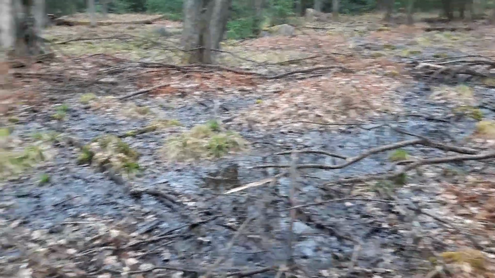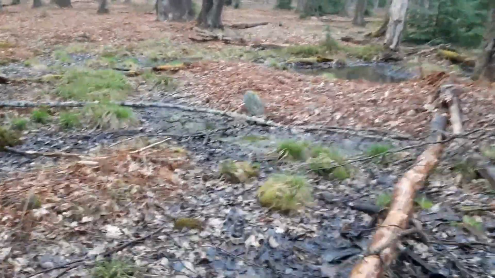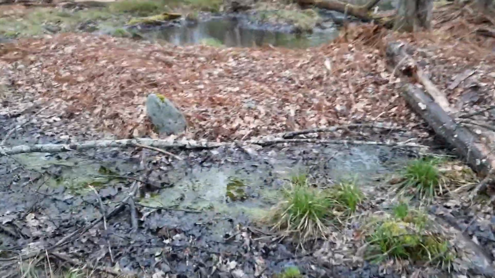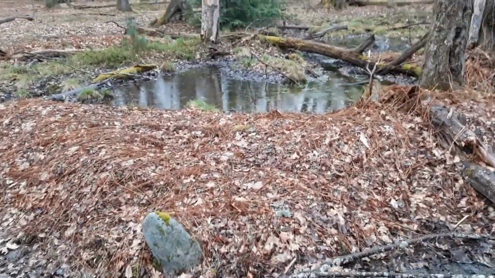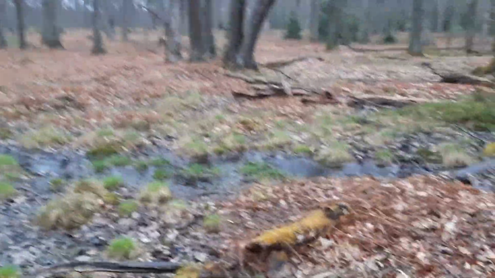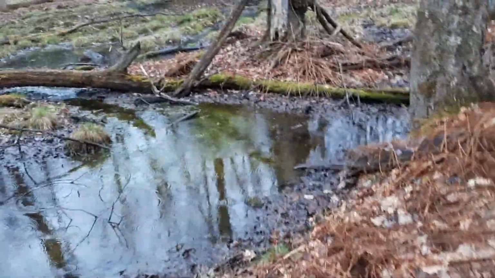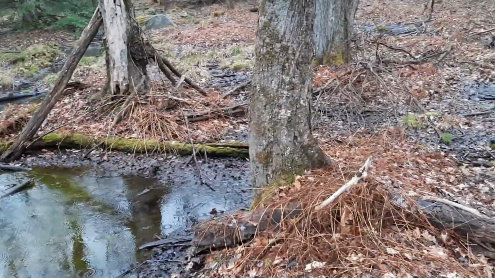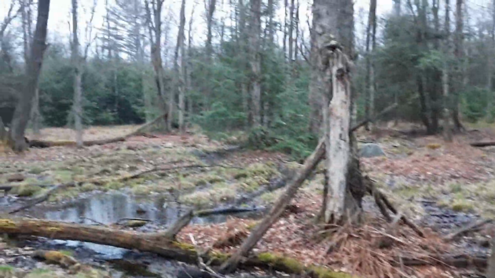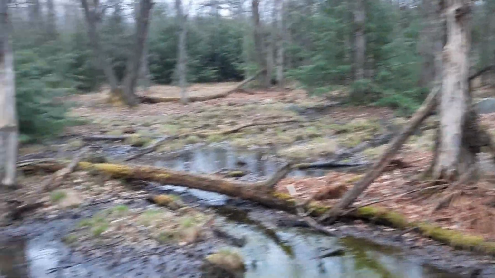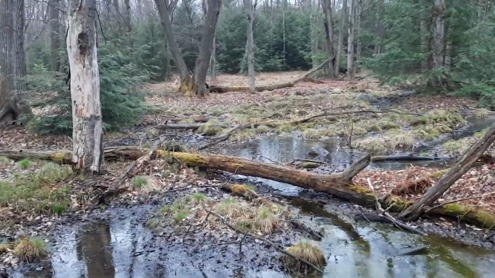So there you have it. We have even more water over here. Look at this. Look at all this water here. Okay, so you just have to know what to look for and you'll find the water. Now let's head over there, see if there's any water back there by those hemlocks. I'm sure there is.